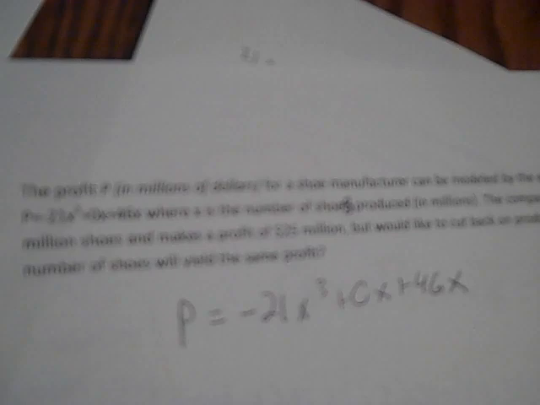Replacement. There are two replacement values. We have 1 million shoes, 1 mil shoes, and $25 million. Again, the money is always the P. So 25, and all these X's will be replaced with 1.